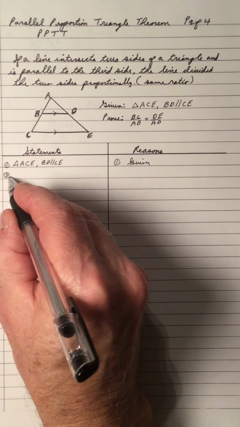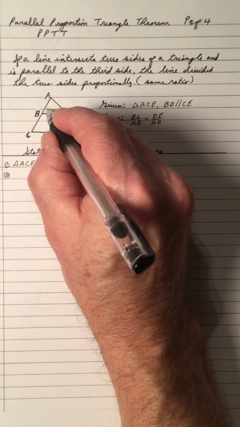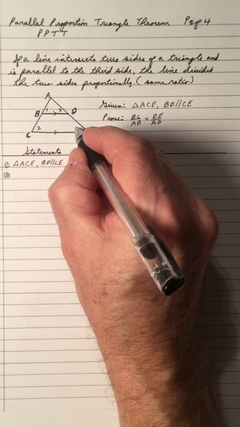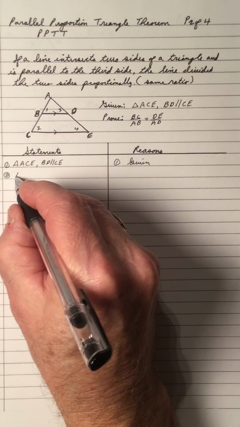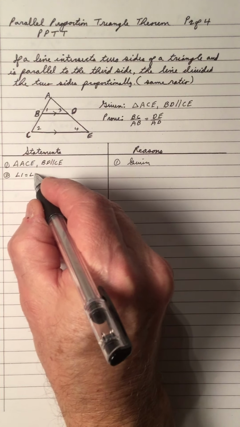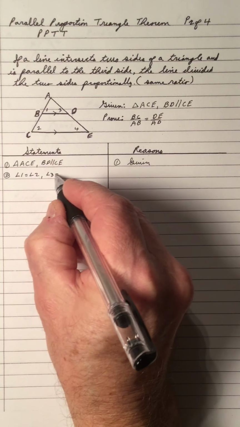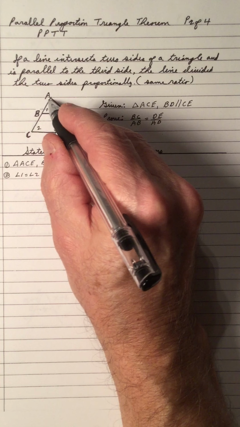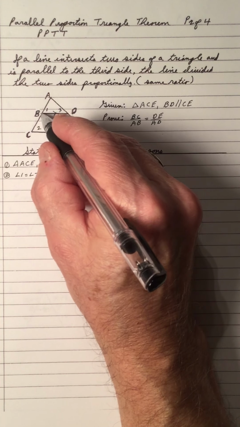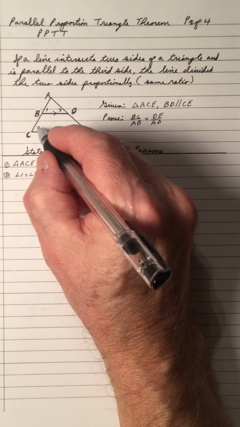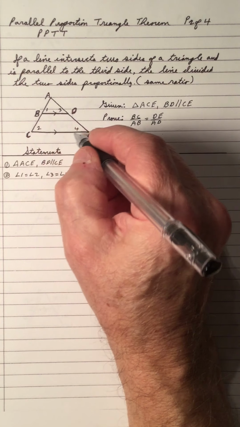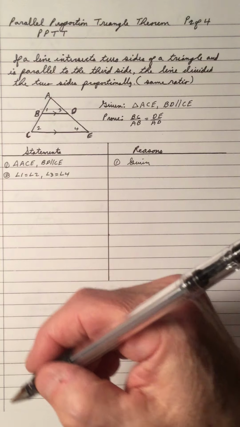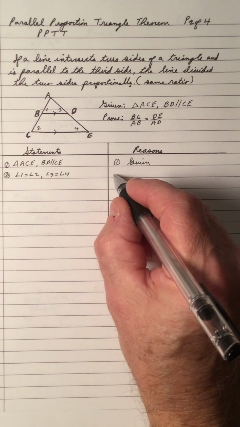And as a result of that, we end up with angle 1, angle 2, angle 3, angle 4. So we end up with angle 1 equals angle 2, and angle 3 equals angle 4. Notice I put numbers here for these angles because I didn't want to go A, B, D or A, C, E. Putting the numbers in means you don't have to name the angle with three letters.